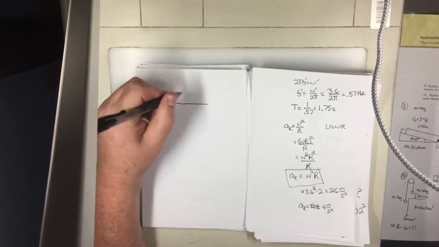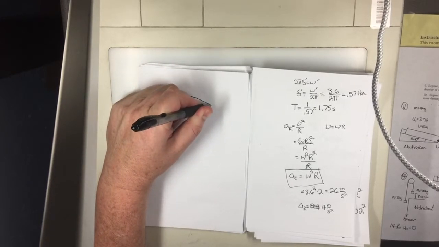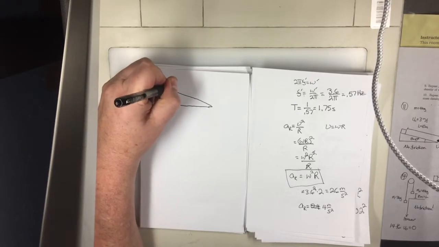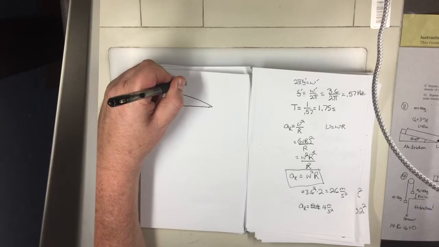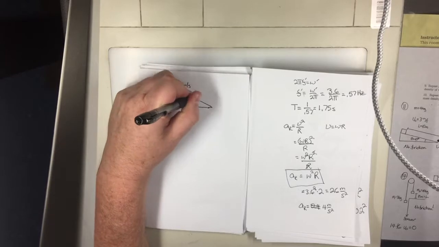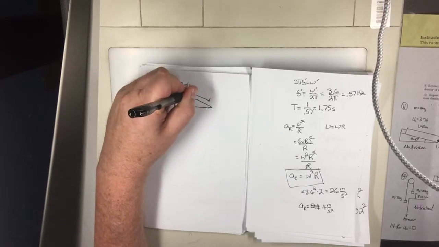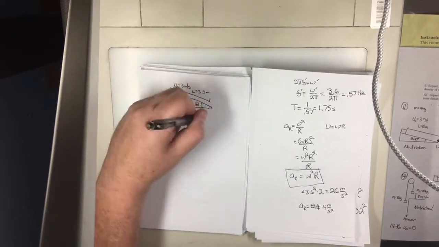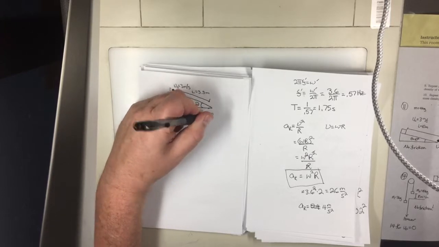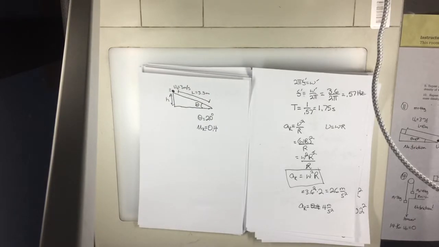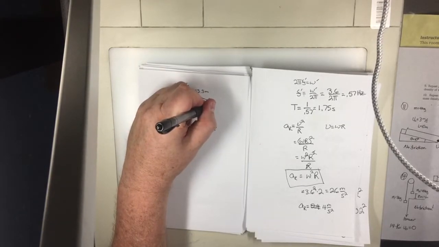There are 2 states that I only care about. The initial state has a height h and an initial velocity of 3 meters per second. It slides down an inclined plane where that length is 3.3 meters. The theta is equal to 20, and the mu sub k is equal to 0.4. I have to find the velocity at the bottom.